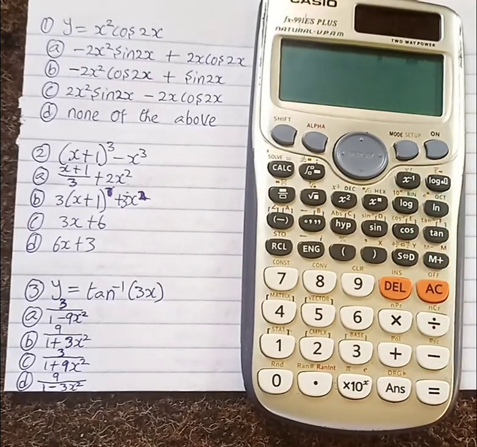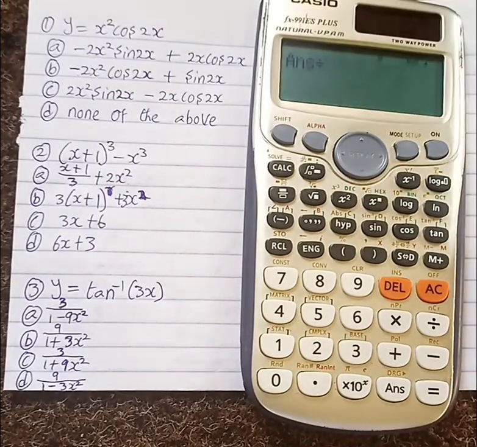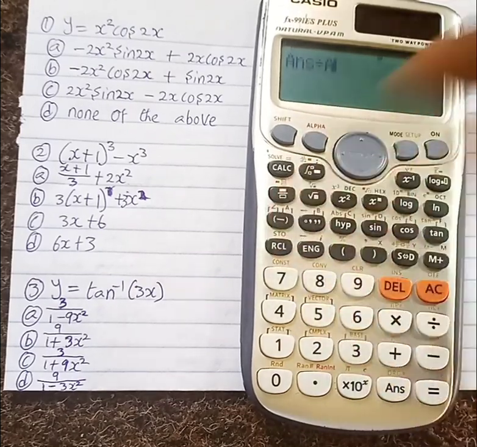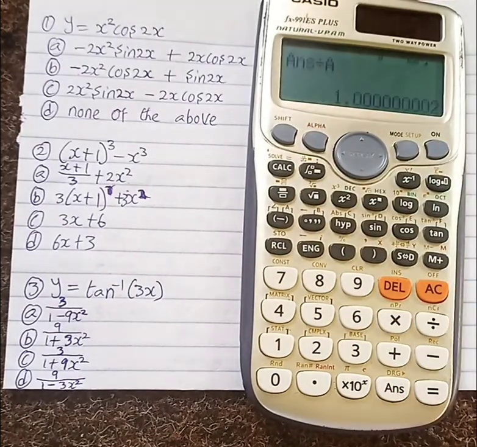Okay, then equals, then we divide it by alpha A. You press divide, see answer divide, then alpha A, and it equals 1. So I think option A is the correct answer.